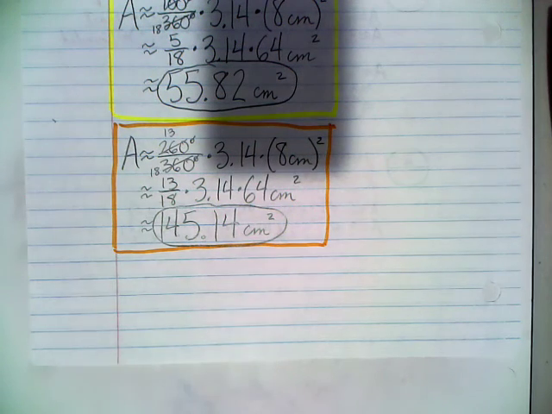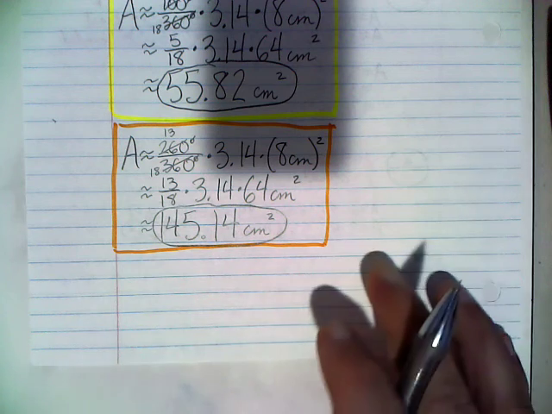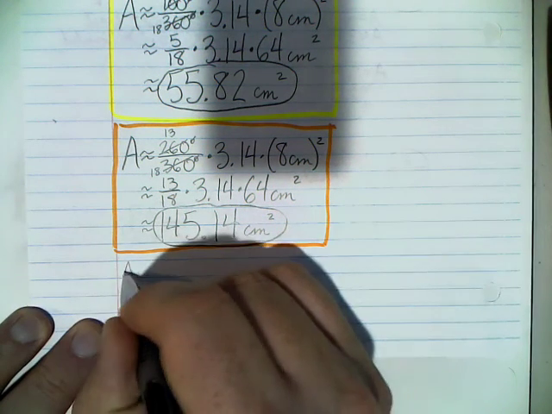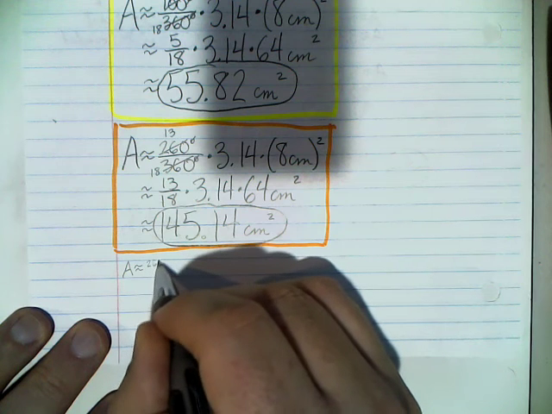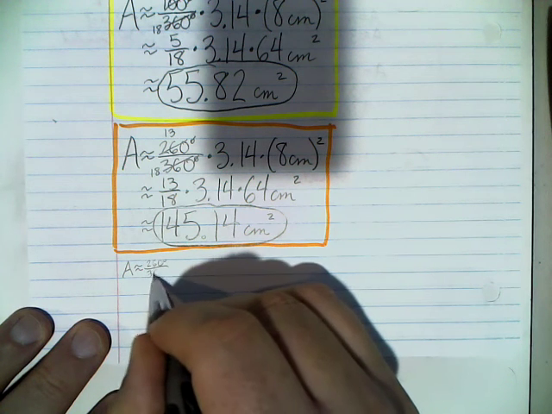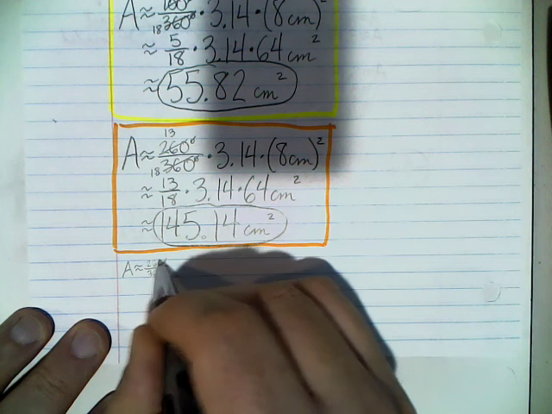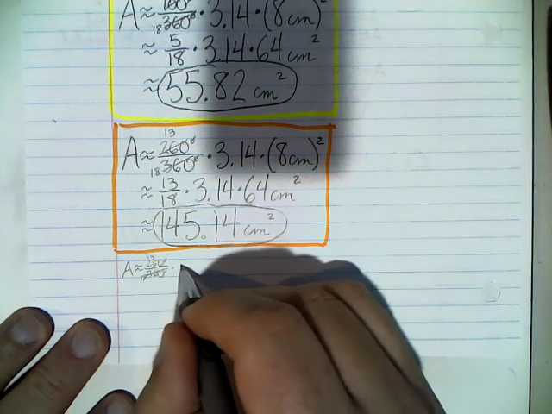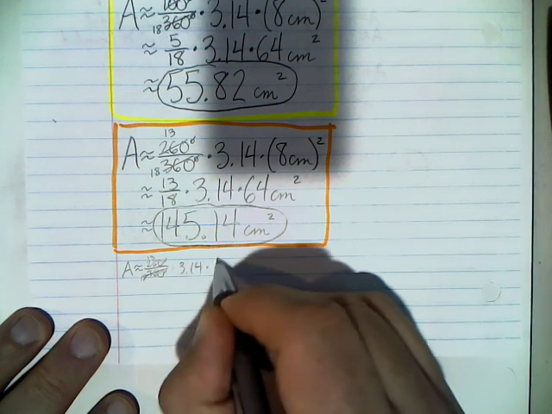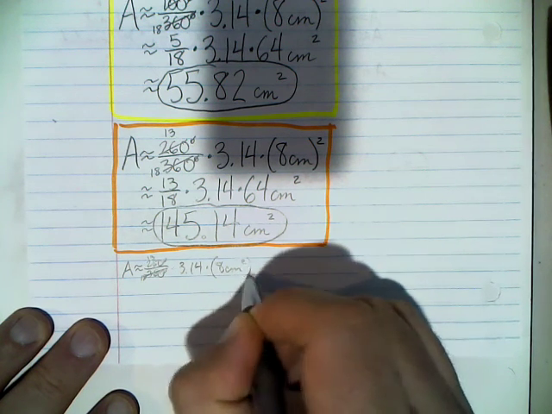Now, just a quick note, if we had been working this out horizontally, so this one right here, A is approximately equal to, I'm just going to do this small, so 260 degrees over 360 degrees. Those canceled, that became a 13, that became an 18, times 3.14 times 8 centimeters squared.